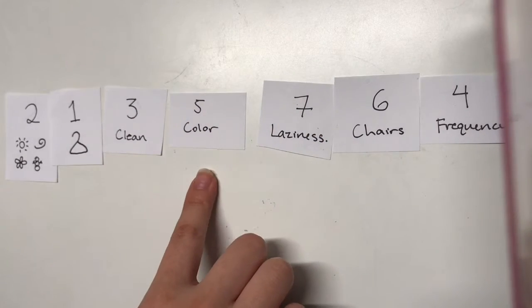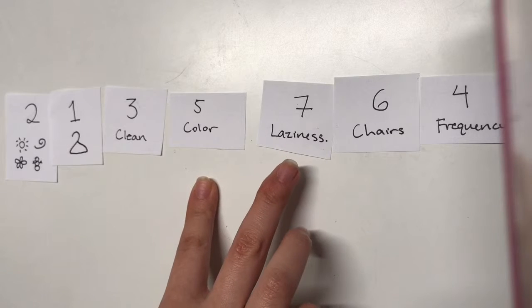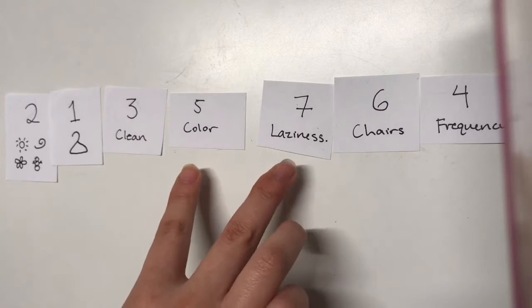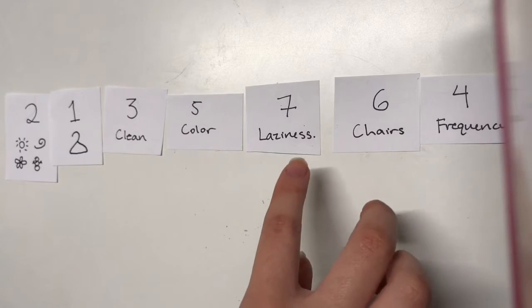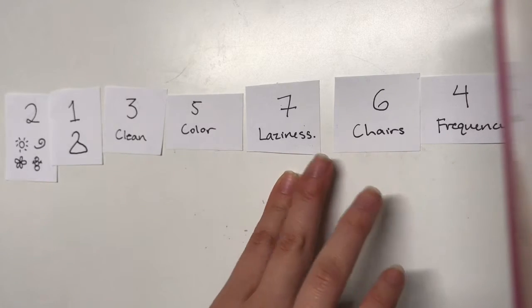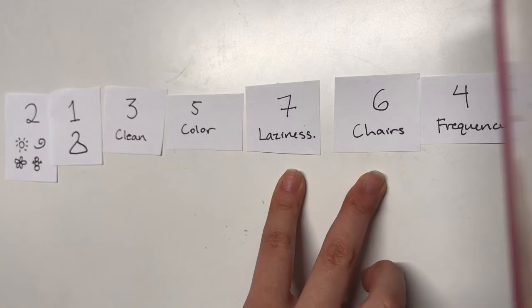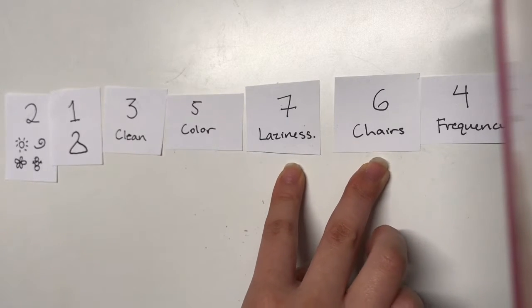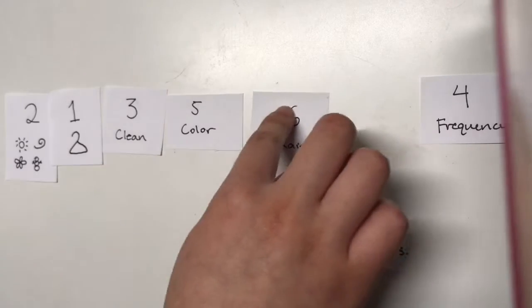Then at index 3, the element is less than the element at index 4. We do not swap these two. Then moving on to the next index, the element in this index, 7, is greater than the element in the next index, which is 6. So we do swap these two.